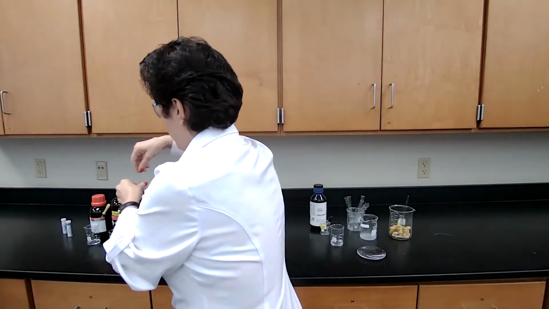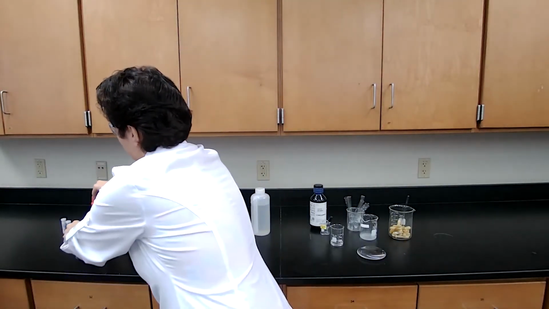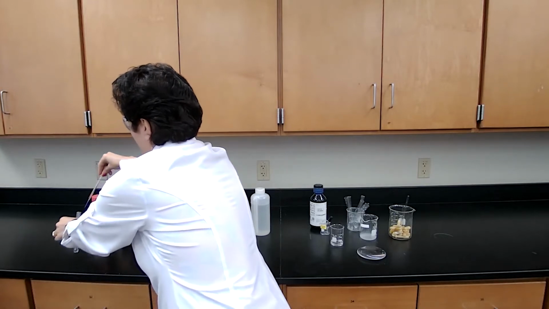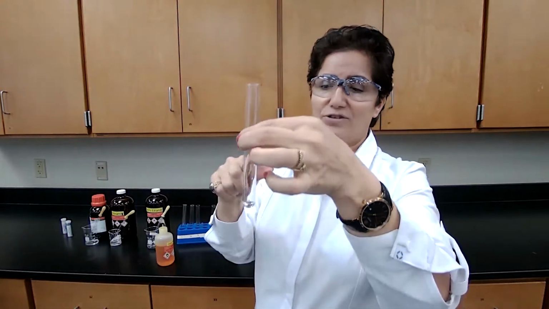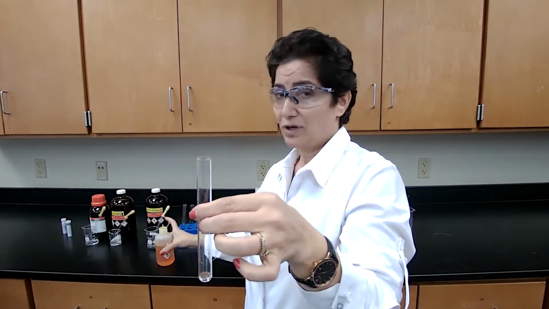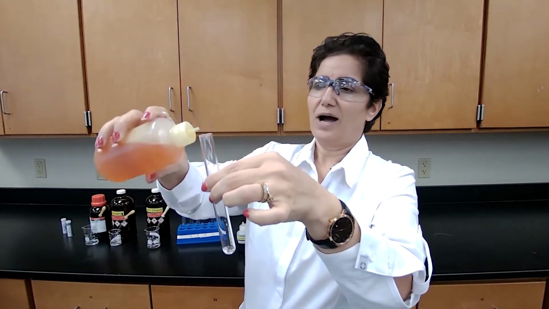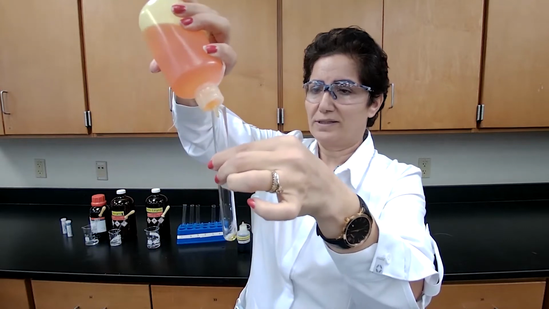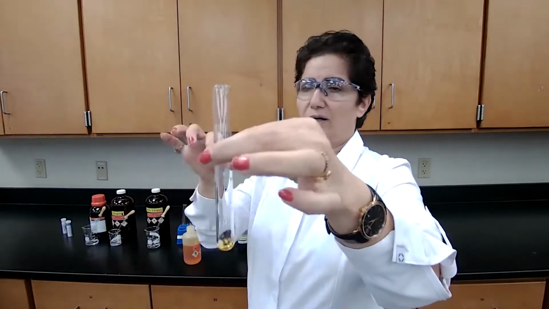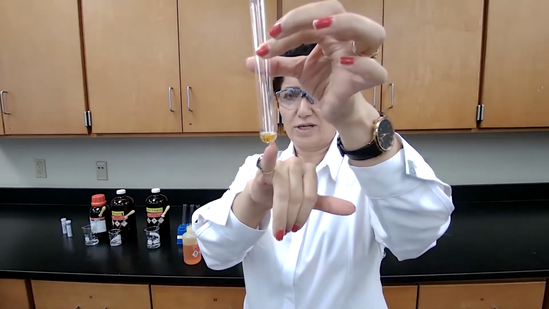The last compound that I want to test is pentene. Pentene, ENE, is an unsaturated hydrocarbon, but at the same time, it doesn't have the alcohol functional group. So it's not expected to give that dark red color with the ceric nitrate, which it's not.